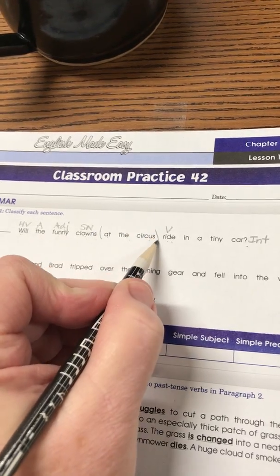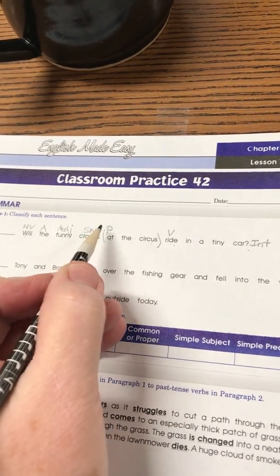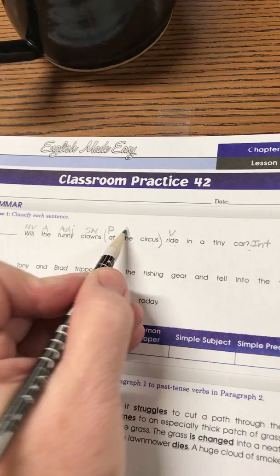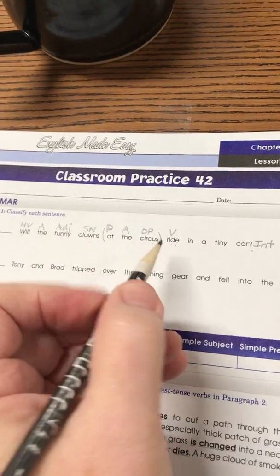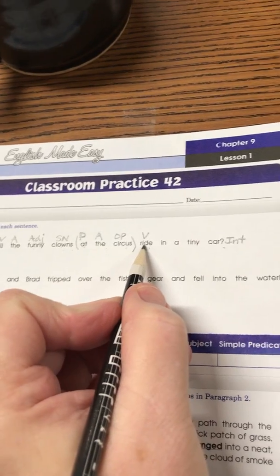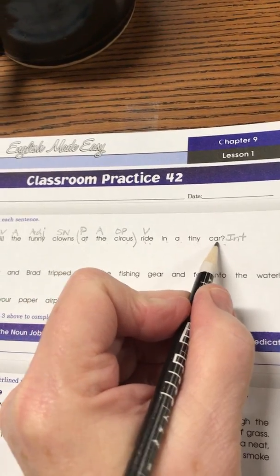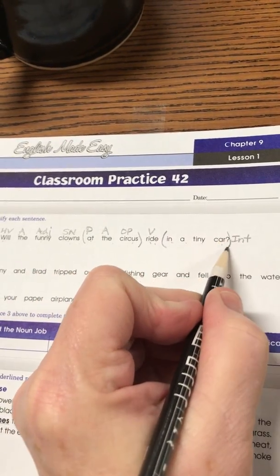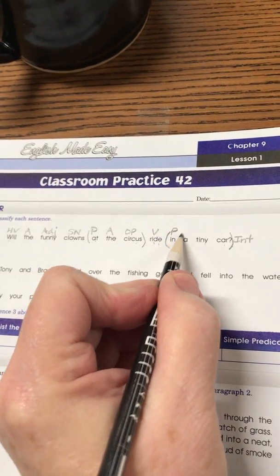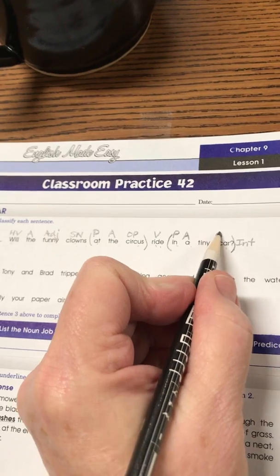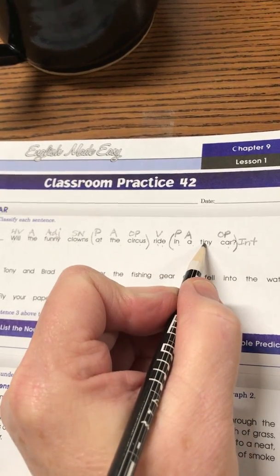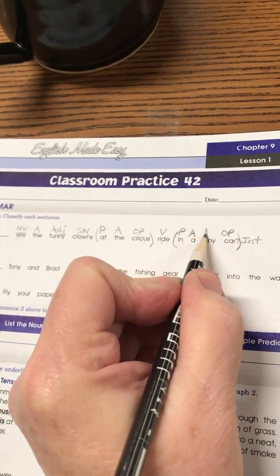Did you think it's a prepositional phrase? Yes, it is. There's your preposition, your article. Here is your object pronoun. Ride in a tiny car. Here is another prepositional phrase. In is your preposition, a is an article adjective. In a car, car is the object of the preposition. And tiny is going to be an adjective.